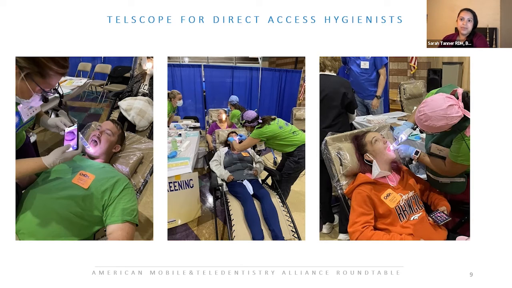So the aspirations that I have is to use this on every one of my patients in my practice, just as a standard of care, like I would a perio chart or x-rays. And also for Dr. Simpson, he may want to indulge on what a dentist is looking for within the TelScope.